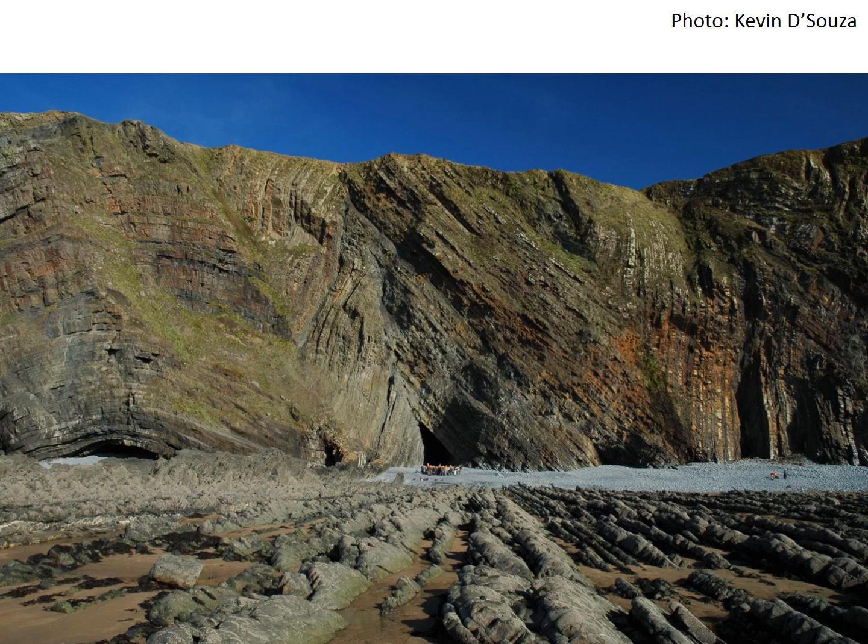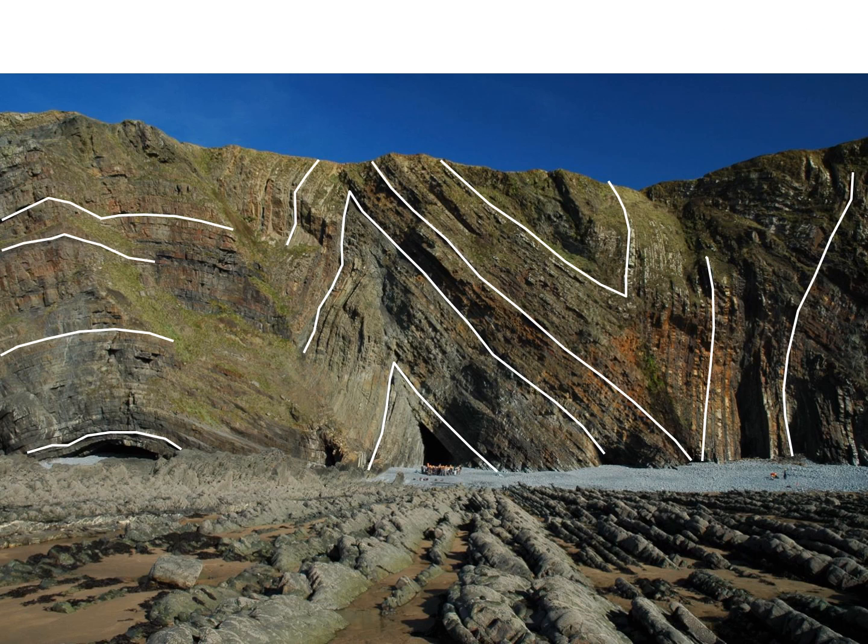What would this look like on a seismic section? To start with, let's just mark in a few of the beds. So these will be the reflectors that we'll try and see on the seismic section. I'm going to concentrate on the left-hand end of this cliff.